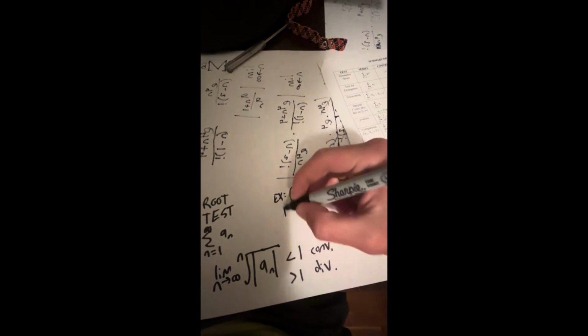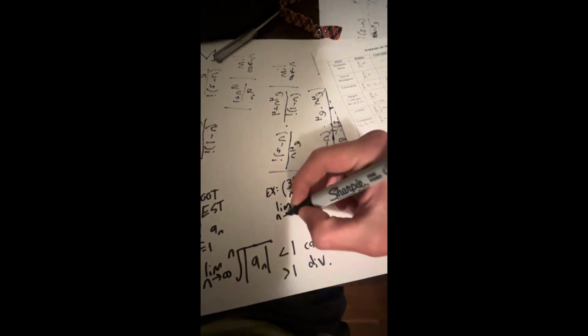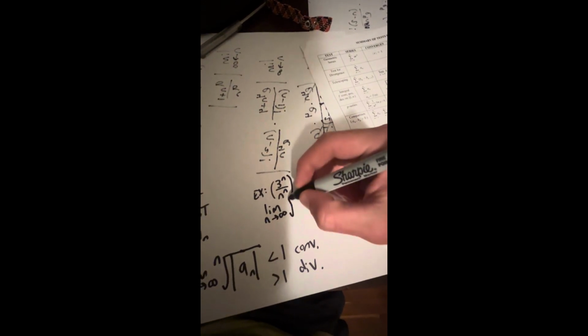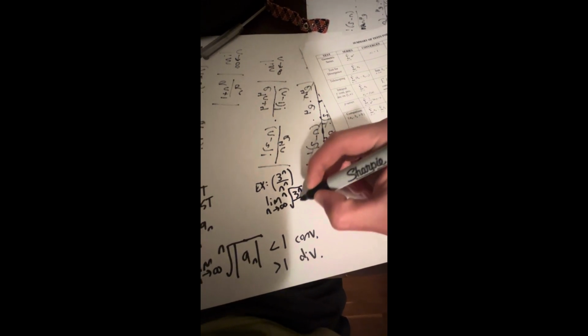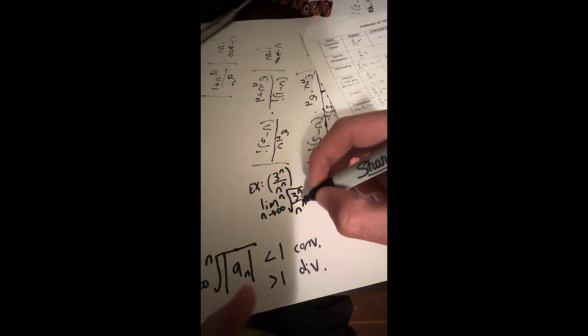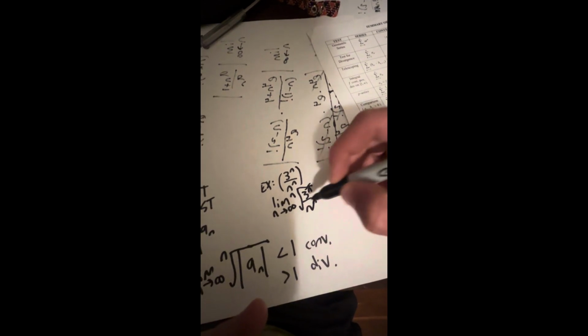So all we're going to do is take the limit as n goes to infinity of the nth root of 3 to the n over n to the n. So that means that the n's are all gone. We just have the limit as n goes to infinity of 3 over n. Since the power is bigger on the bottom, the limit equals 0. 0 is less than 1, so this series converges by the root test.